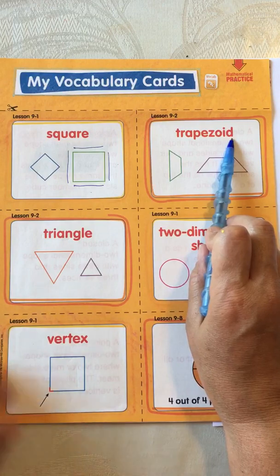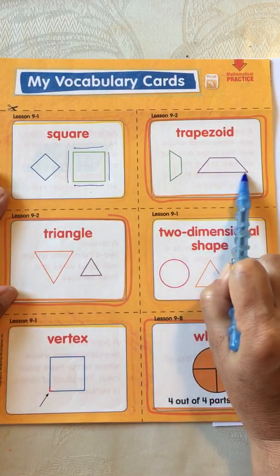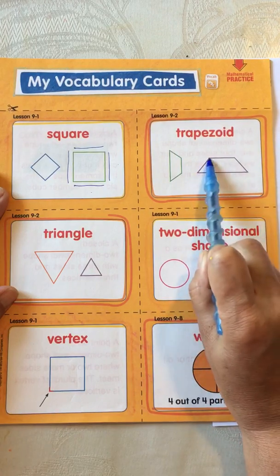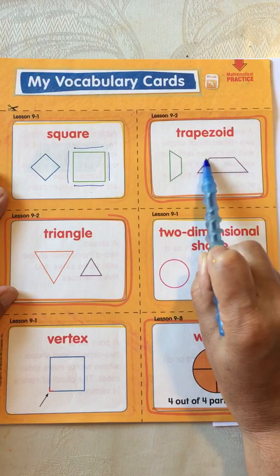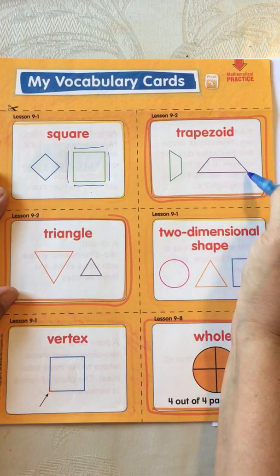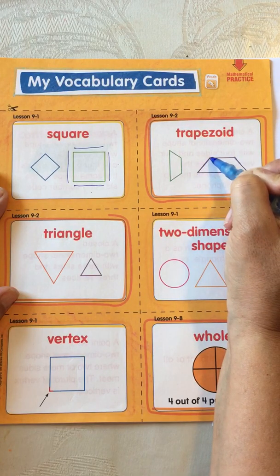Trapezoid. This shape has 2 sides that are the same. They're going the same way. But then you have 2 sides that are going diagonal.